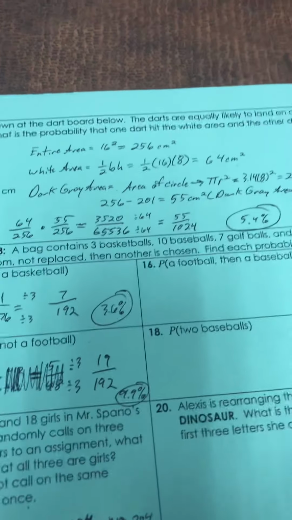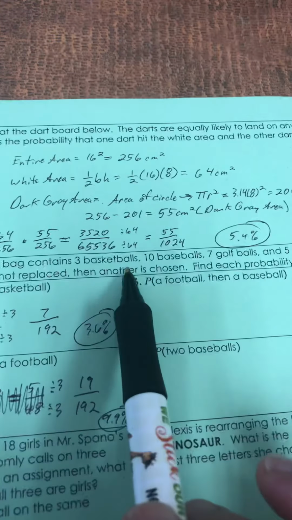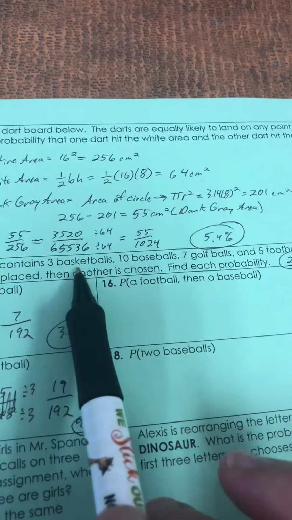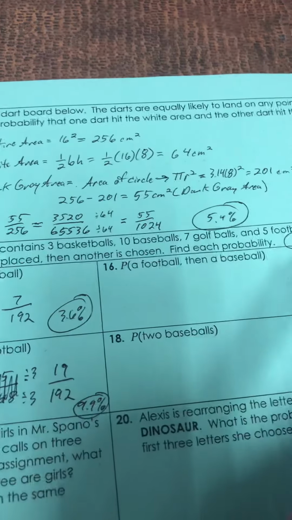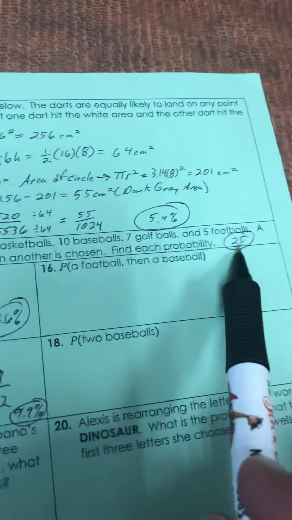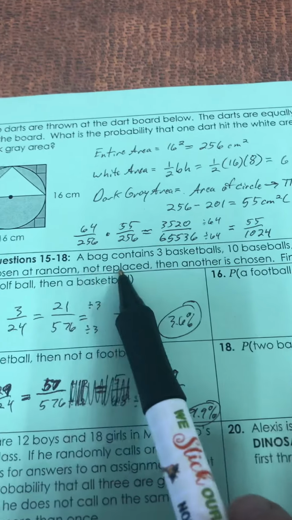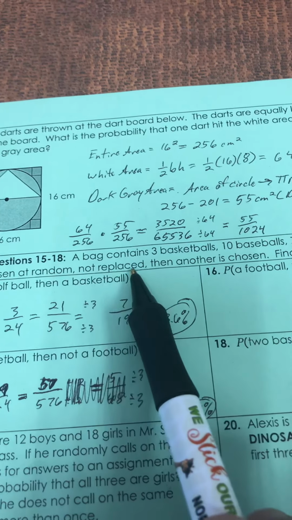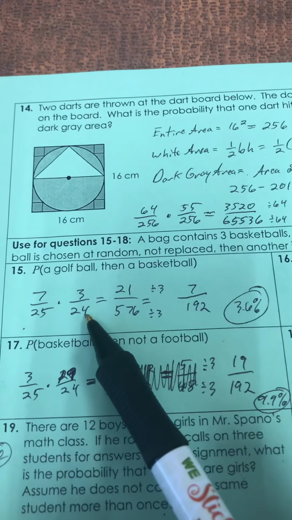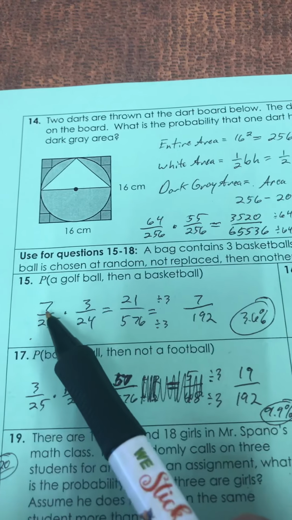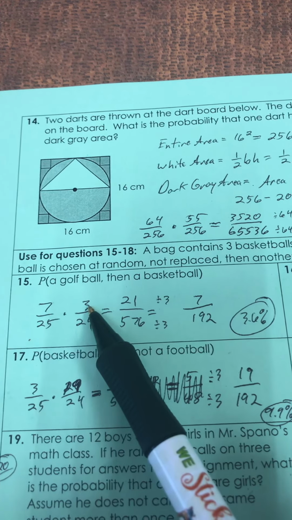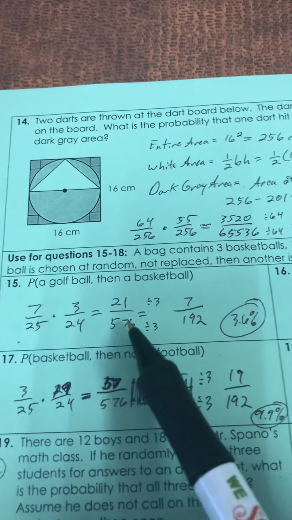For 1 through 18, you're looking at basketballs, baseballs, golf balls, footballs, and there's 25 altogether. So out of 25. Now, it's not replaced. So you pick one, and then it's not replaced, so you have one less. So I have 7 times 3, and I have 25 times 24.